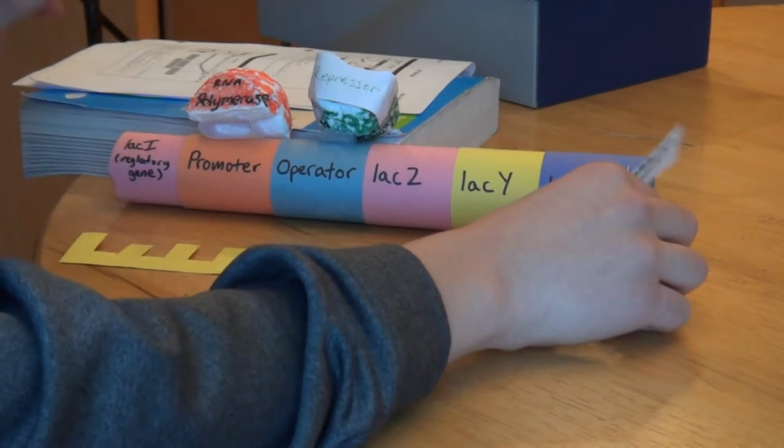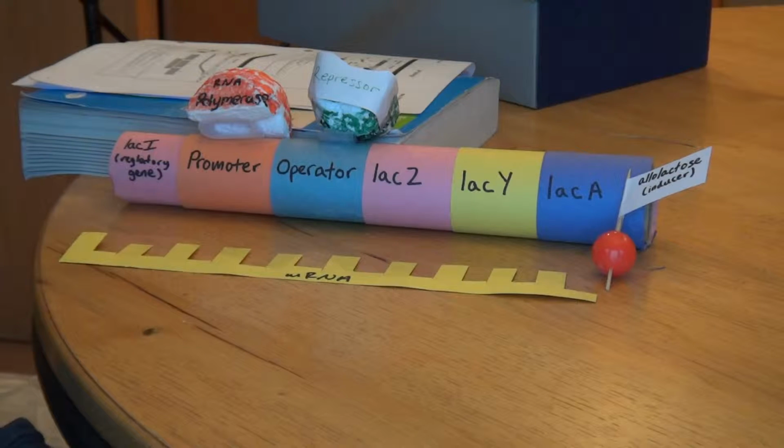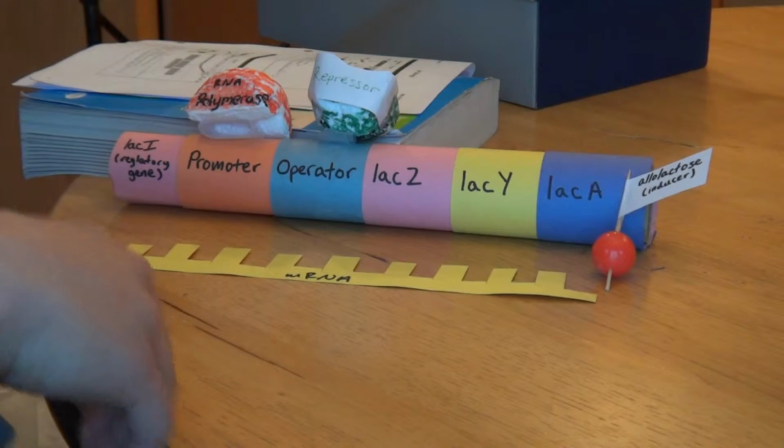So I'm going to discuss the lac operon. The lac operon is an inducible operon, which means that in order to be activated, it has to be induced by an inducer, which in this case is allolactose, but I'll discuss that later. So basically what the lac operon does is it can control the transcription of enzymes that digest and break down lactose in the cell.